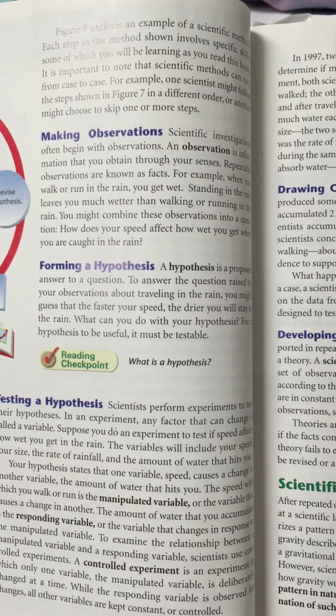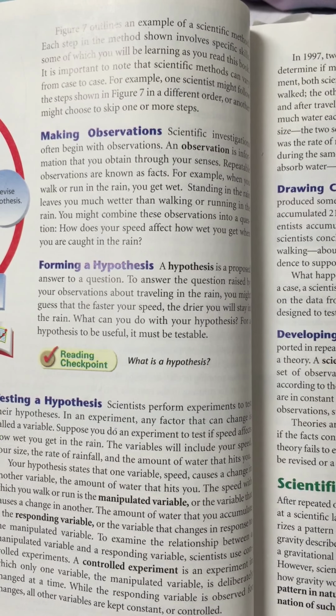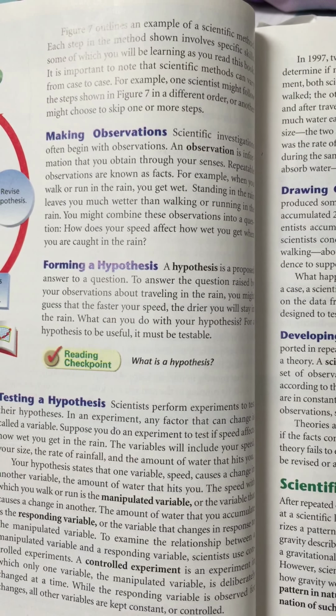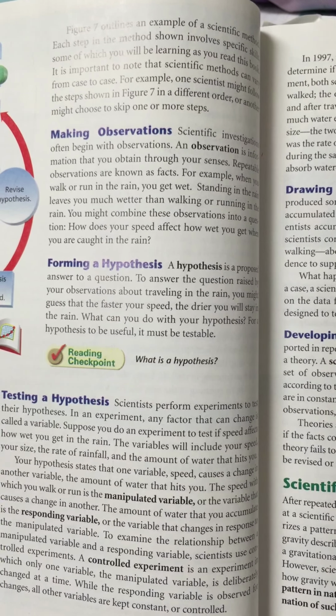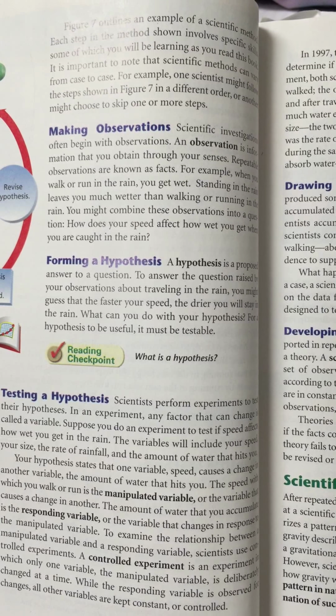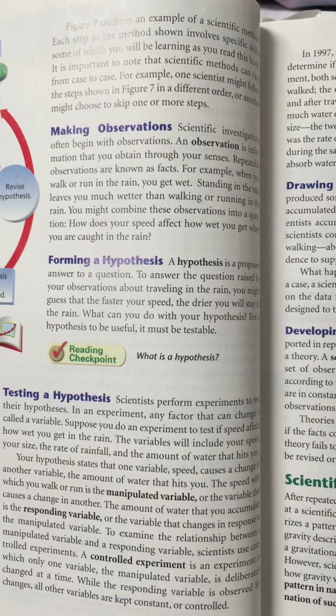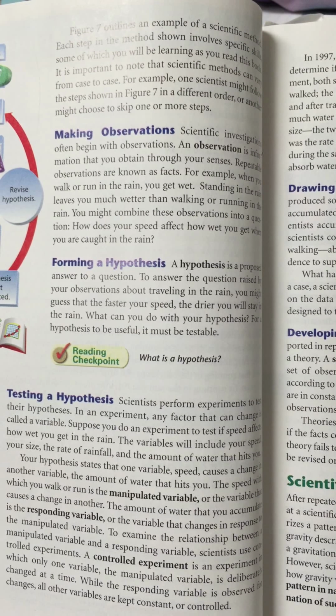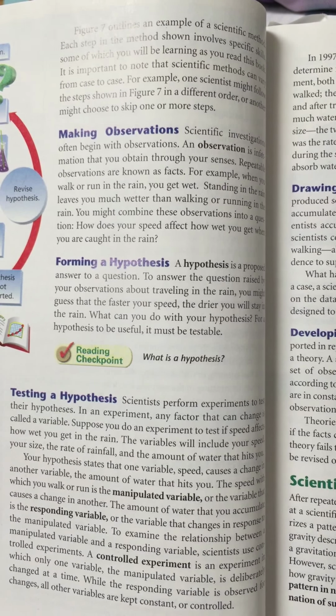For example, when you walk or run in the rain, you get wet. Standing in the rain leaves you much wetter than walking or running in the rain. You might combine these observations into a question. How does your speed affect how wet you get when you are caught in the rain?